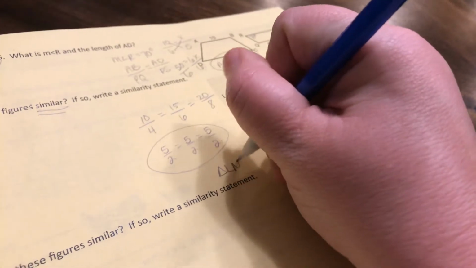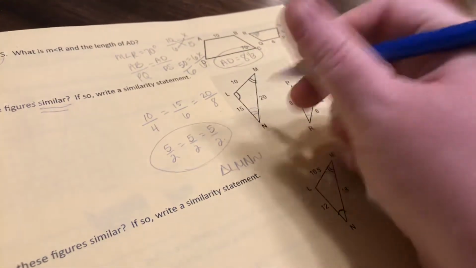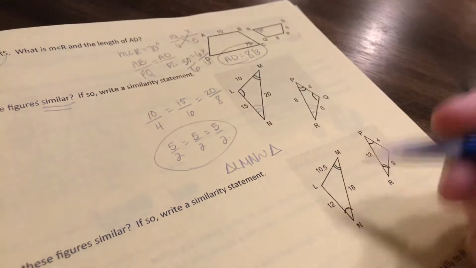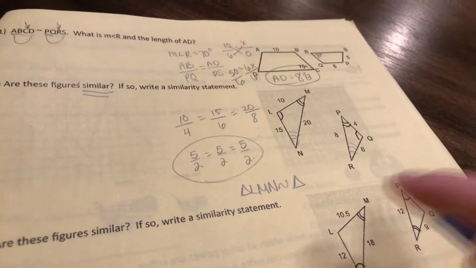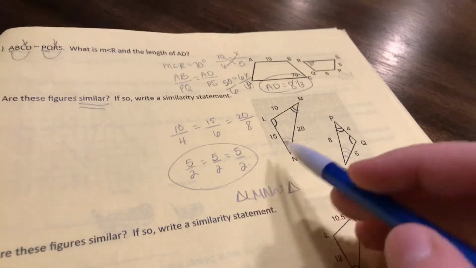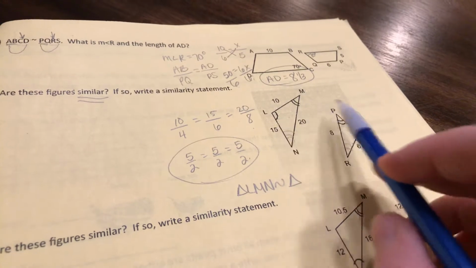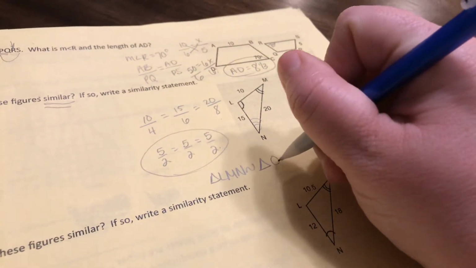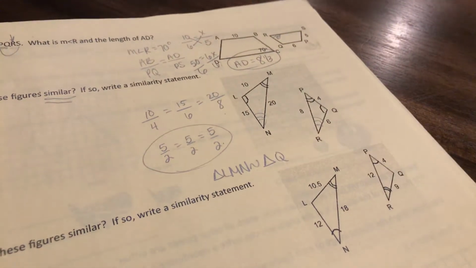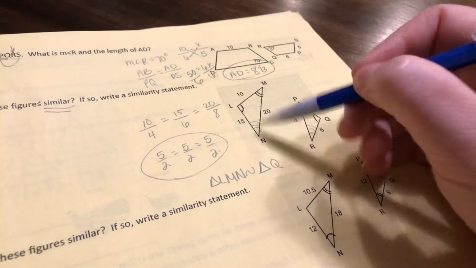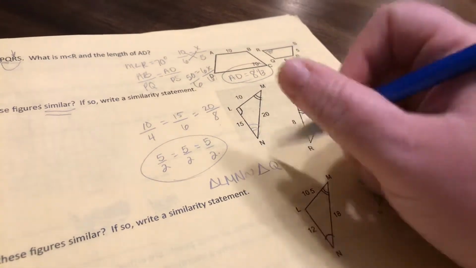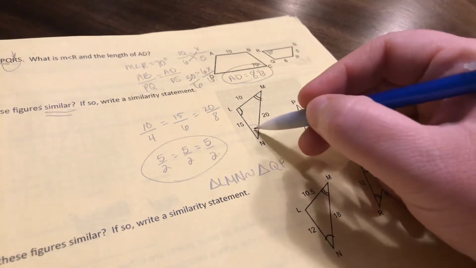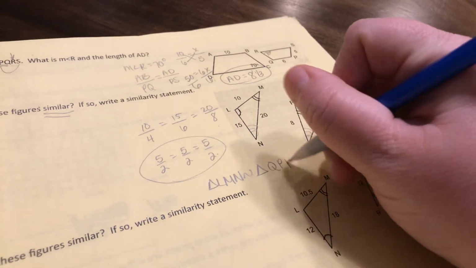And I can say triangle LMN. I can put the first triangle in any order I want. Is similar to triangle. Now here's where you have to be careful. You have to do corresponding parts. So L had 1 arc, so it corresponds to Q with 1 arc. So triangle LMN is similar to triangle Q, and then M corresponds to P with the 2 arcs, and N corresponds to R.